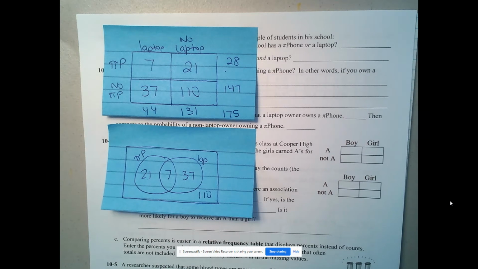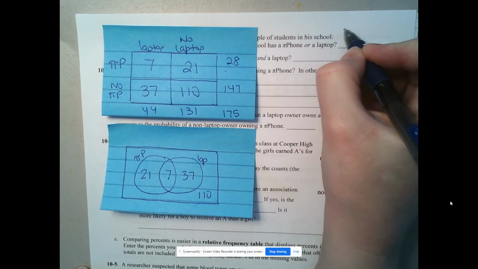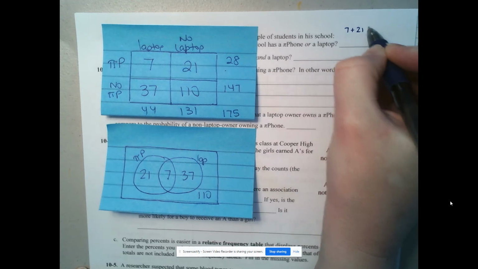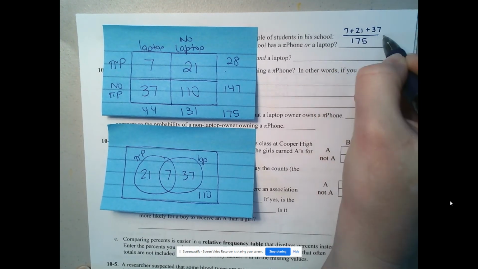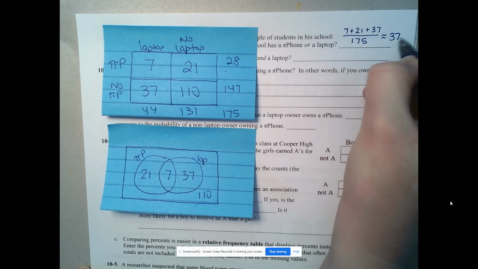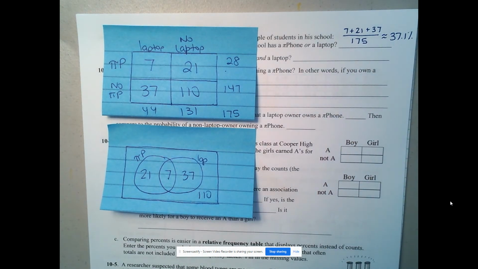And that's out of how many kids? Like how many kids were total in the survey? There was a total of 175. So we can say we added up the 7 kids and the 21 kids and the 37 kids and divided it by the total 175 to get approximately 37.1% of kids have either a laptop or a Pi phone, or in this case, they could have both.